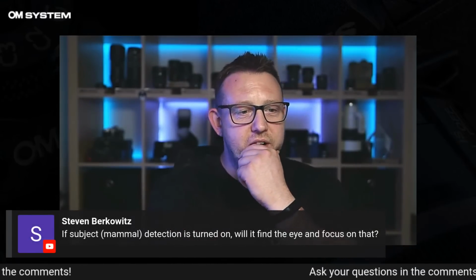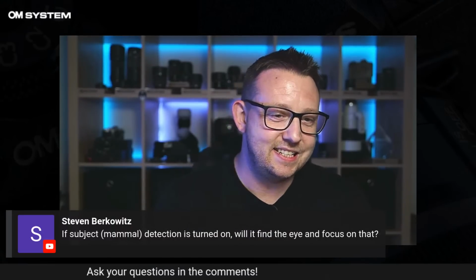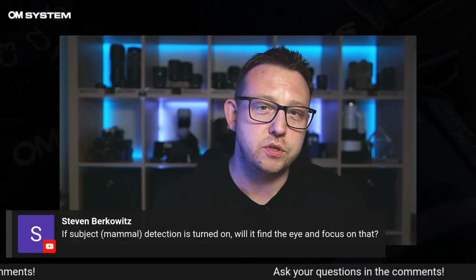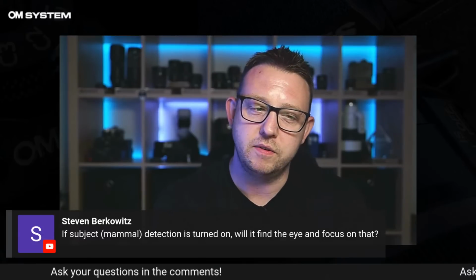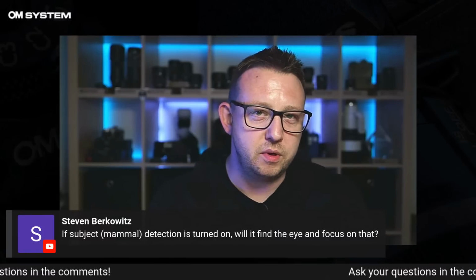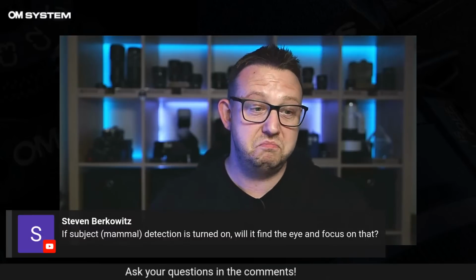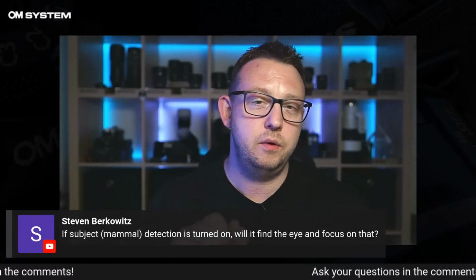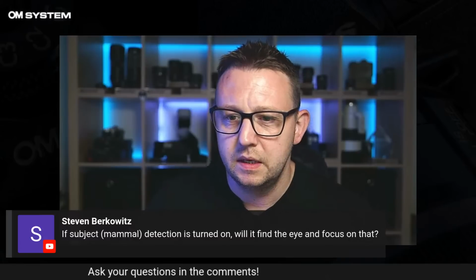Stephen's asking if subject / mammal, which I'm assuming is going to be dogs and cats detection, is turned on, will it find the eye and focus on that? Yes. So you do have an option for eye detect within your OM-1. It's just below the subject detection option, and I'll show you that when we go over to the camera as well. What the camera is trying to do when it hits the subject detection is, first of all, find the shape that it's been designed to look for, so a dog or a cat. It's then going to try and look for the head. And if it can see an eye within that, it will then narrow that down with the eye box as well. And it kind of goes through those stages. So we'll have a look at that as we go through.